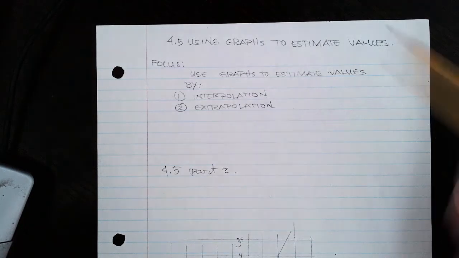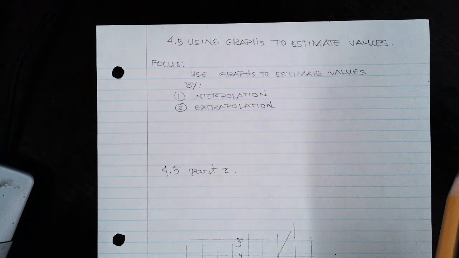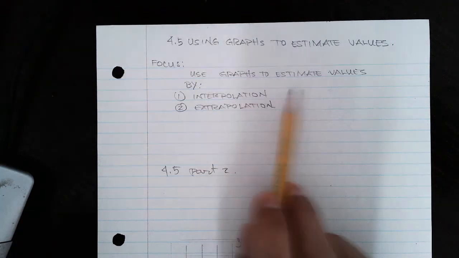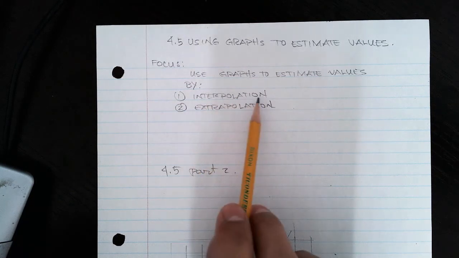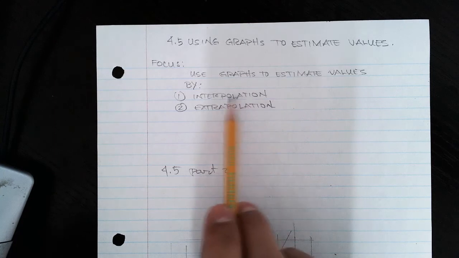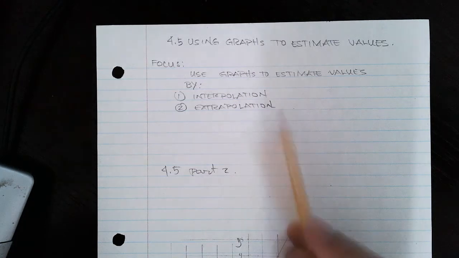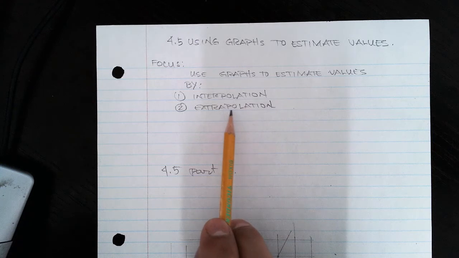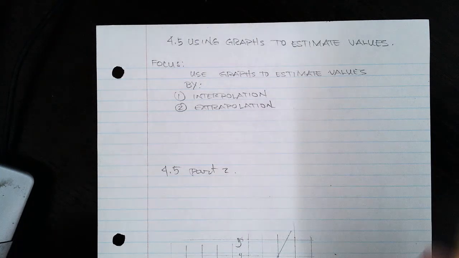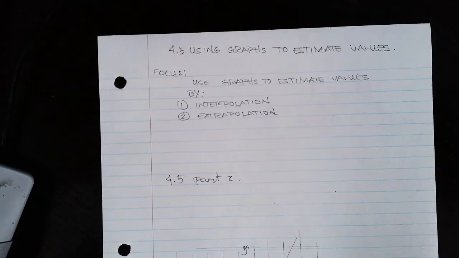So basically, now that you have graphs, you know what they look like. Now you can actually use graphs as tools to estimate values in two ways. One is interpolation, and I'll explain what that is. Basically, it's being able to estimate values within a given set of data inside a graph, and extrapolation is the other one, which is estimating values outside of the graph that you are given. You can see this is 4.5, so I'm going to make another video called part 2 of this. But part 1 is coming up right now.